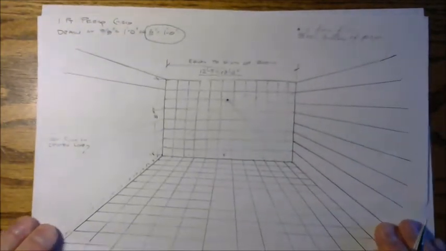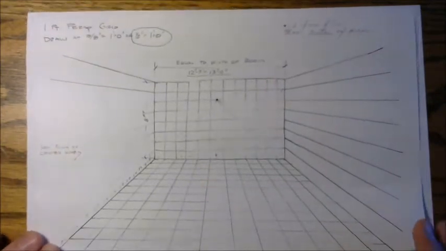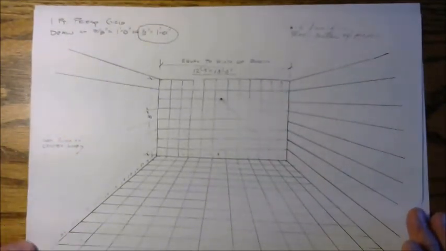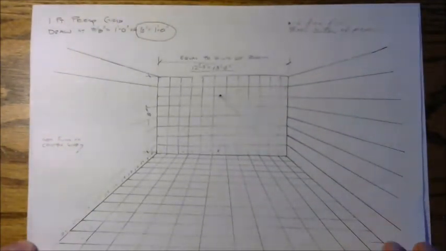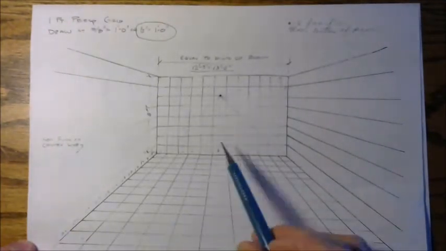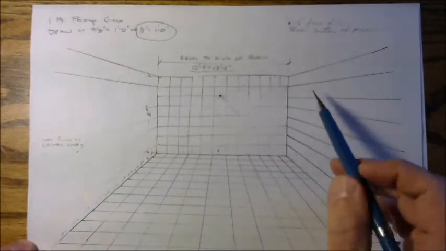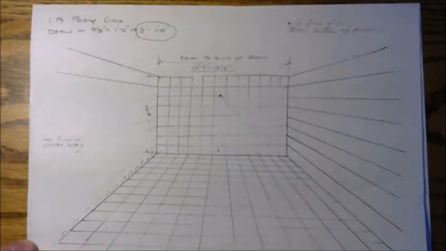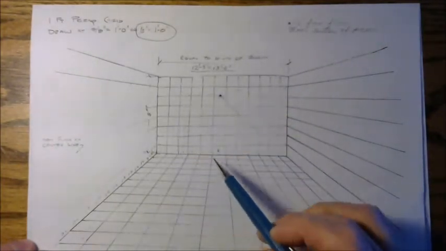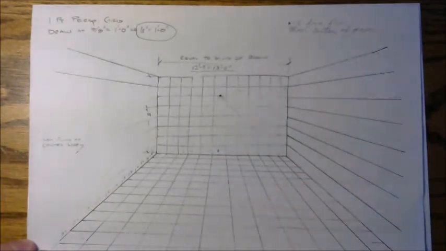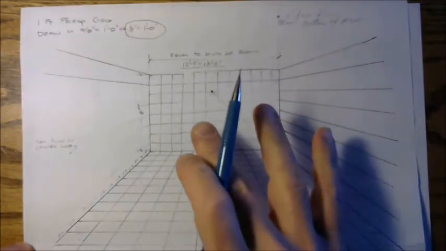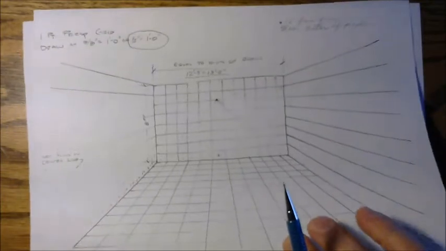Now I'm going to introduce you to one-point perspective, your second drawing and final drawing of the trimester. Again, we can't use a template, we can't see the grid behind, but we're going to use this basic layout to create our walls, and then you'll be doing your estimating of distances again. So let's work on creating this.